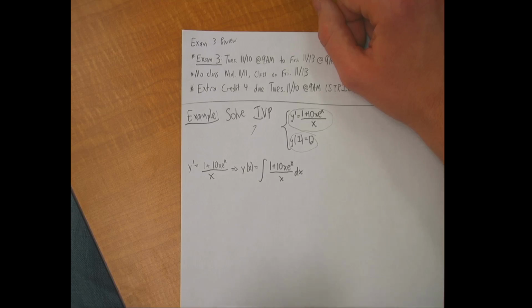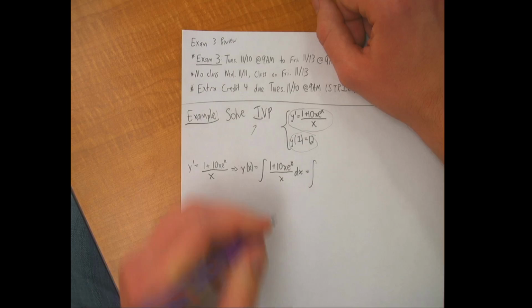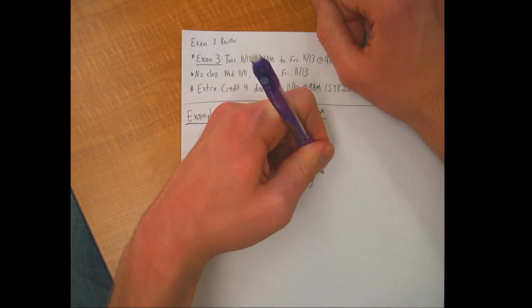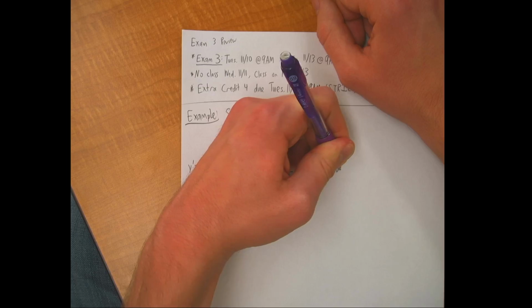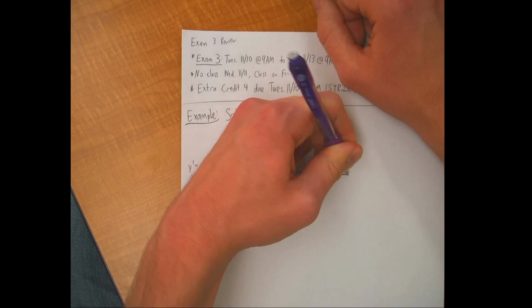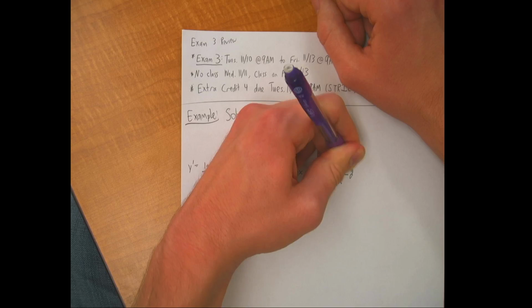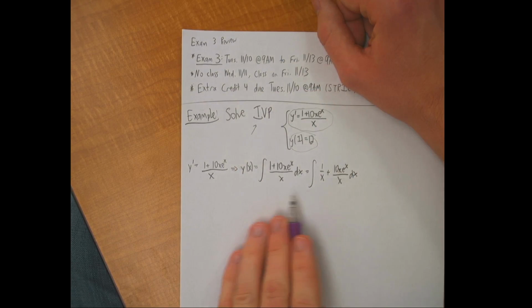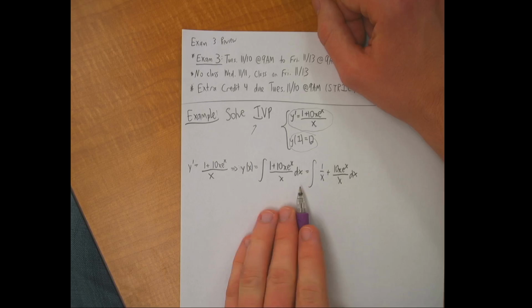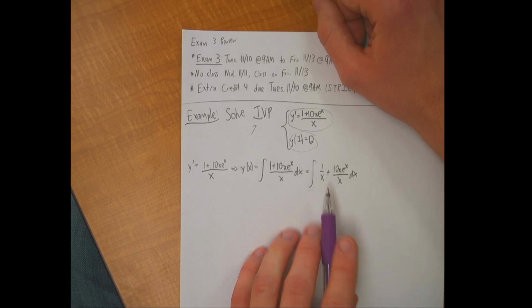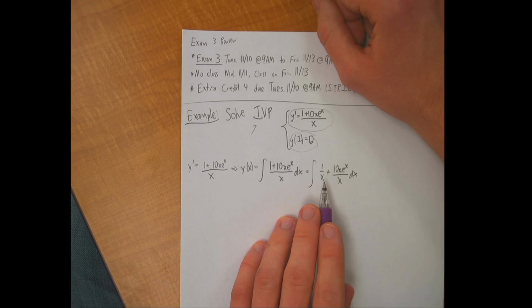Yeah, we've got to split it up, right? So we have the integral of 1 over x plus 10x e to the x, divided by x, dx. Splitting it gives us this. There's not much we can do with the first term in terms of further simplification, but what about the second term?